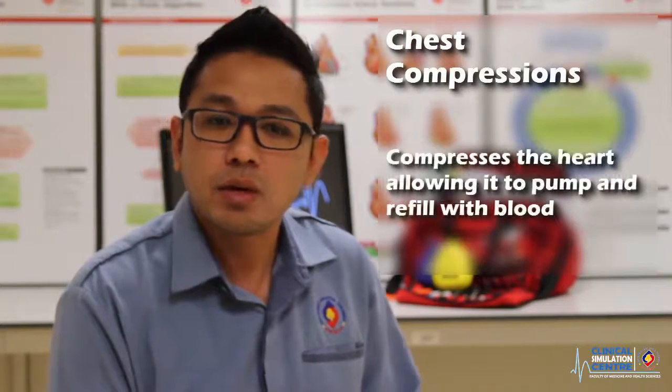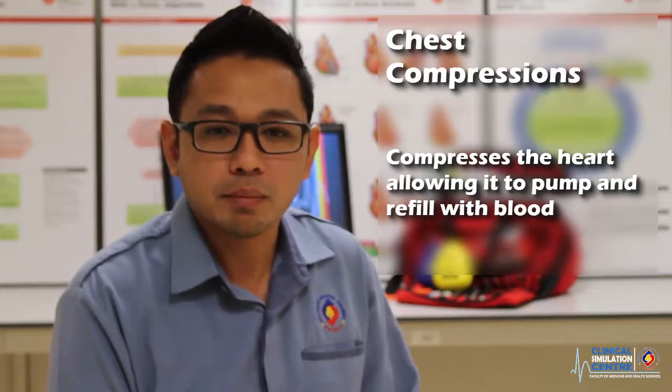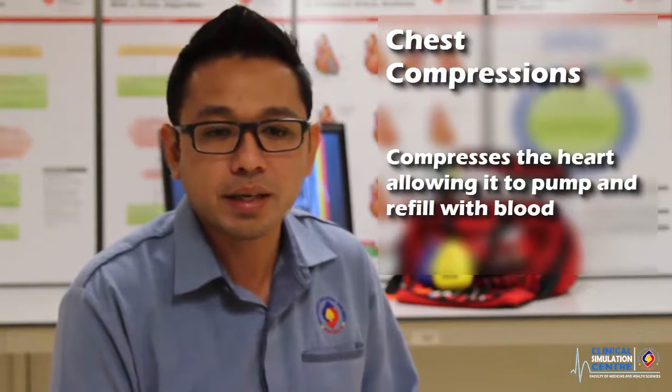CPR comprises two main critical components: chest compression, which pumps the blood to vital organs in the body, and breathing, which pushes air and oxygen into a victim's lungs. Chest compression is the act of pushing on the victim's chest, which compresses the victim's heart between the breastbone and the spine against the hard, firm surface.